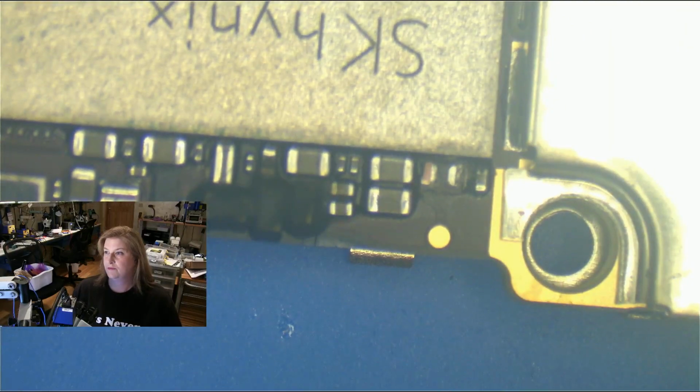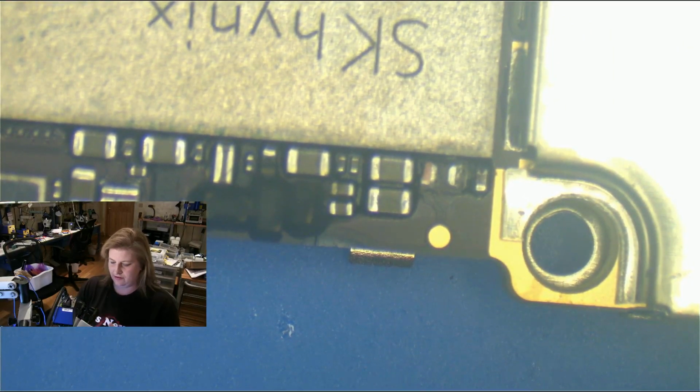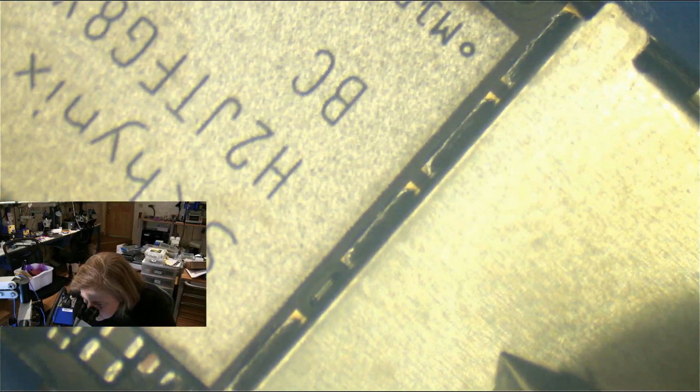Goodbye, little cap. And let's see if that's it. Fix the phone so that it becomes a tractor. Yes. This phone is now officially a John Deere phone.